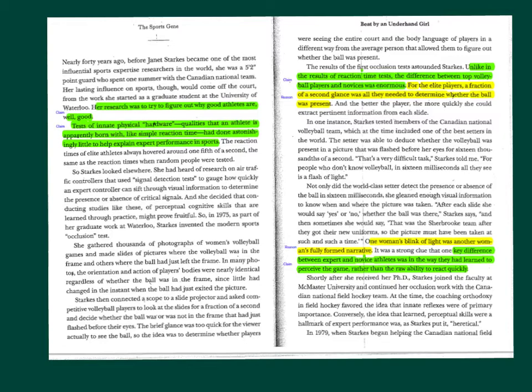The next claim we have is "tests of innate physical hardware, qualities that an athlete is apparently born with, like simple reaction time, had done astonishingly little to help explain expert performance in sports." This is an idea. This is a claim or an argument that the author will then try to prove. Our third claim: "unlike in the results of reaction time tests, the difference between top volleyball players and novices was enormous."